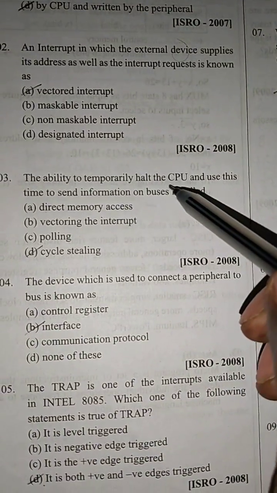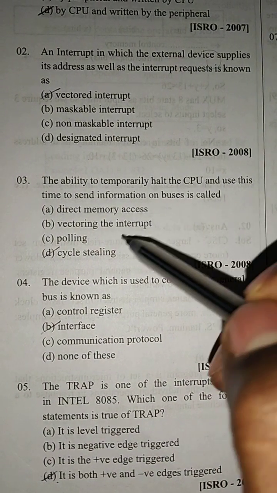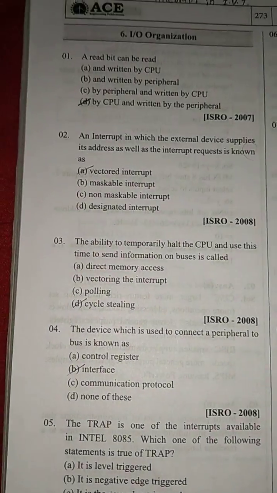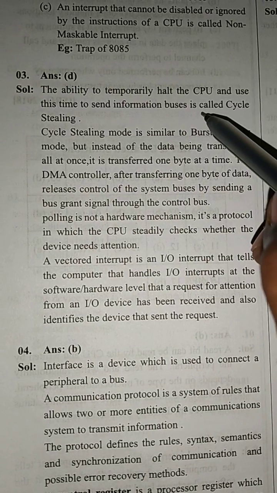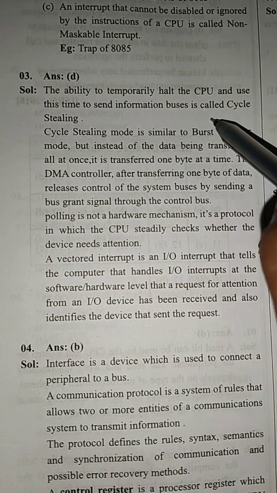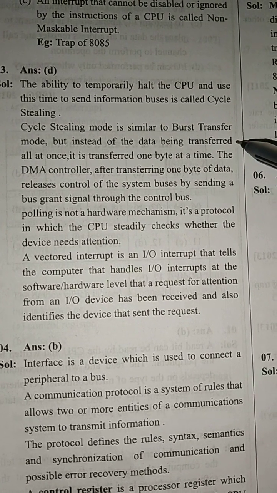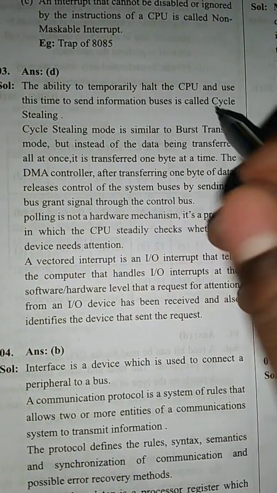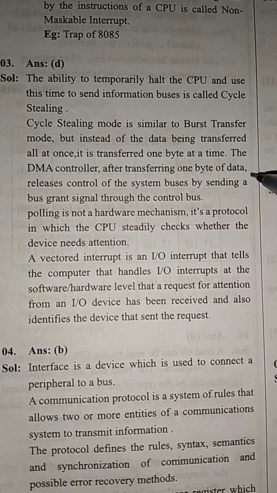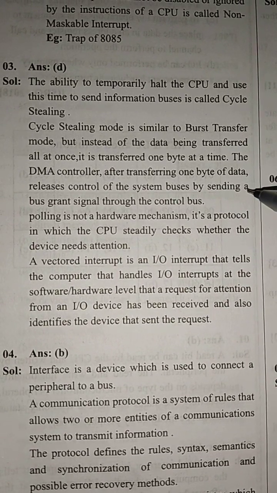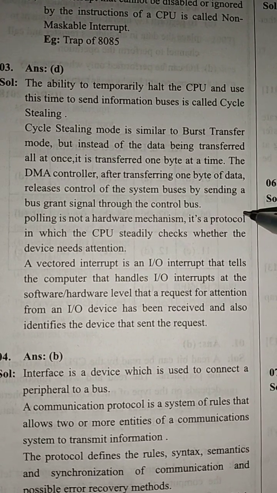The ability to temporarily halt the CPU and use this time to send information on buses is called cycle stealing. Cycle stealing mode is similar to the burst transfer mode, but instead of data being transferred all at once, it is transferred one byte at a time. The DMA controller, after transferring one byte of data, releases control of the system buses by sending a bus grant signal through a control bus.